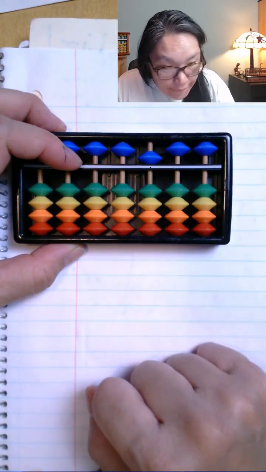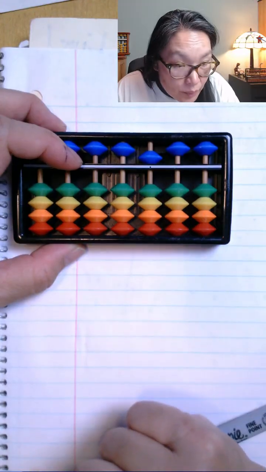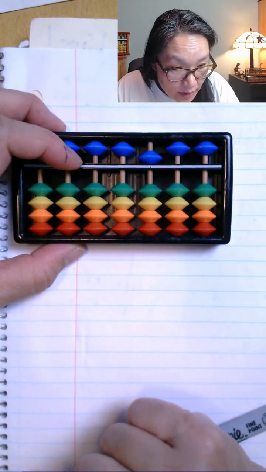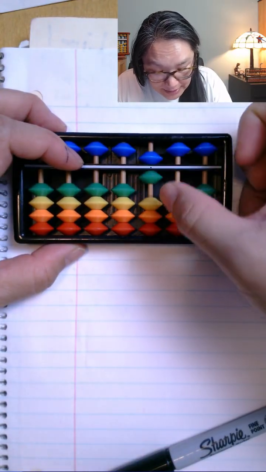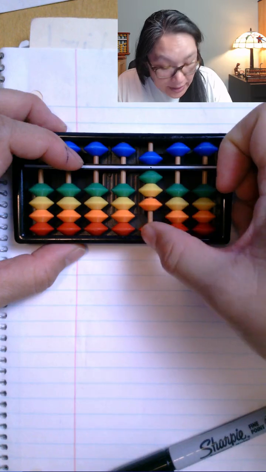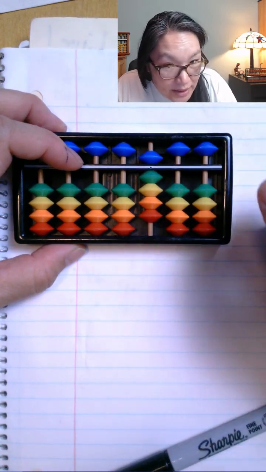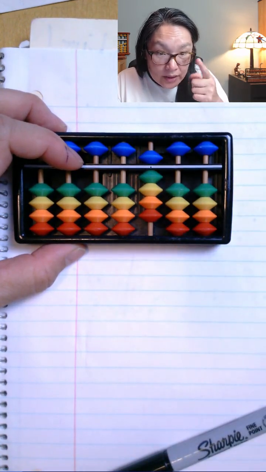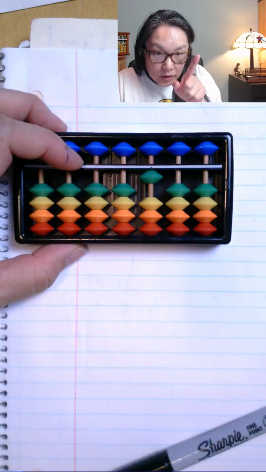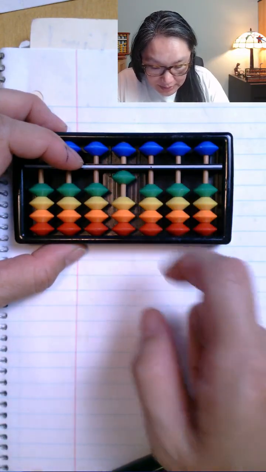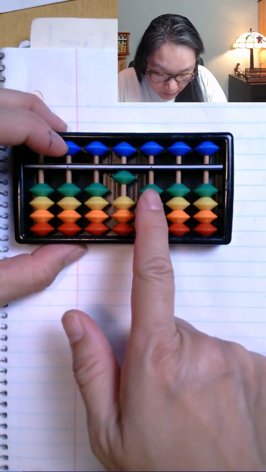And then we have 5. All the top bead will be a value of 5 no matter what. So now we can count above 5. We have 5, 6, 7, 8, and then 9. Now what's 10? Well, you've seen 1. Remember what 1 looks like. This is what 1 looks like. But we're going to go to the next column, to 10, because it's a 1 and a 0.